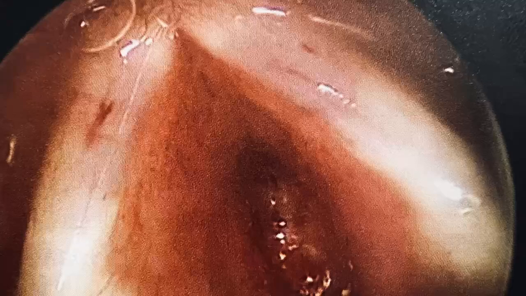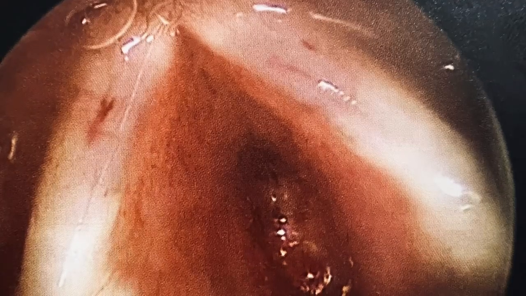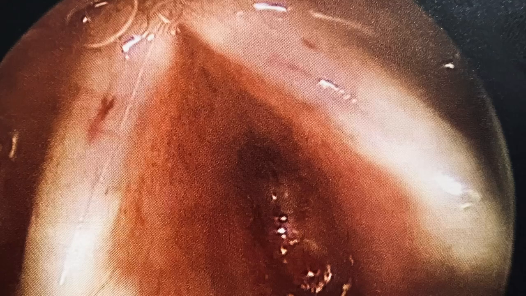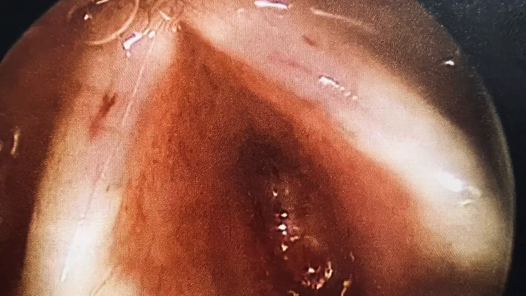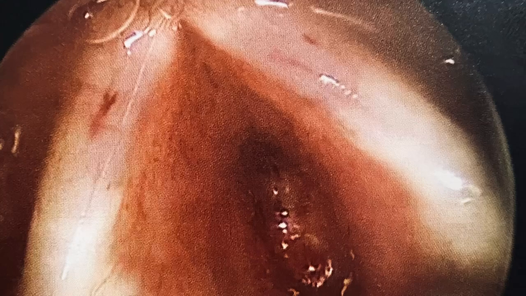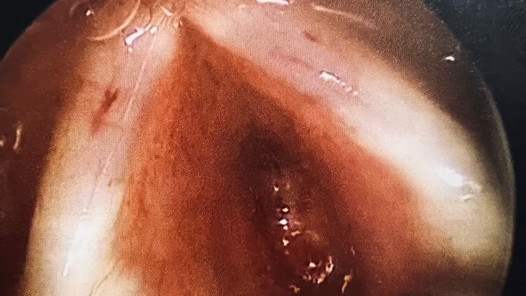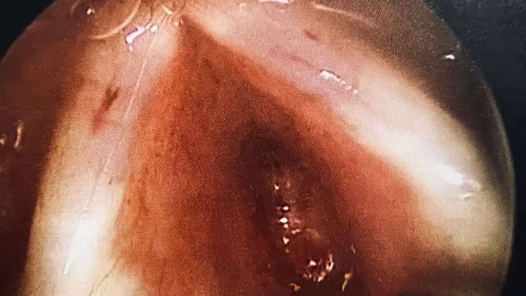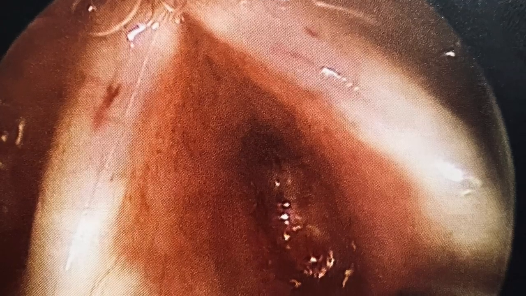Indications of triple endoscopy are stridor of uncertain origin, suspected subglottic stenosis or laryngotracheal malacia, recurrent aspiration pneumonia, chronic cough with no clear etiology, and fifth is suspected congenital airway anomalies. These are the indications. What are the advantages of triple endoscopy?